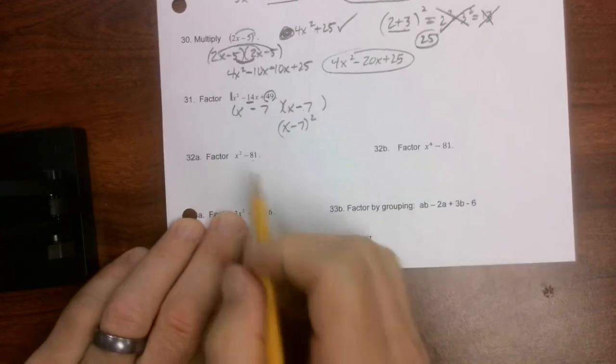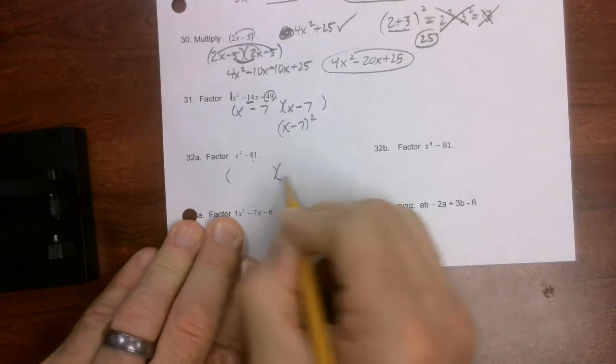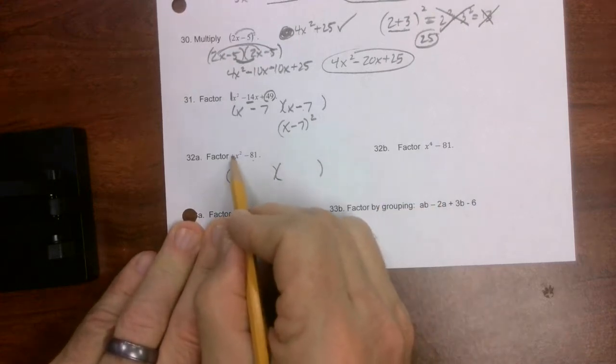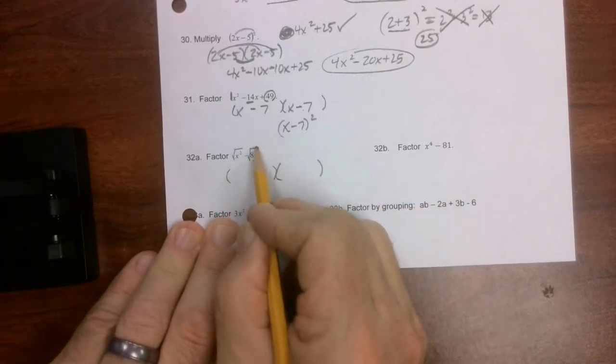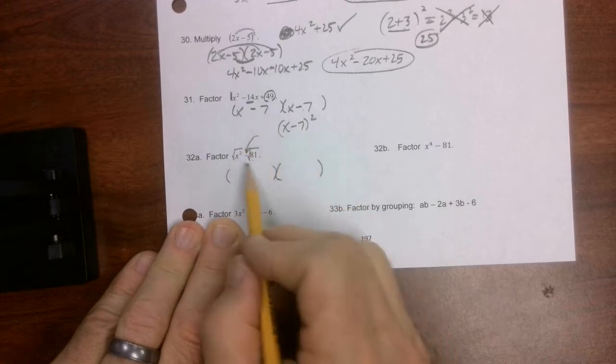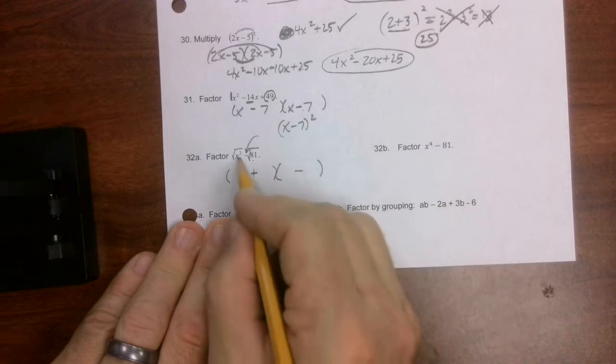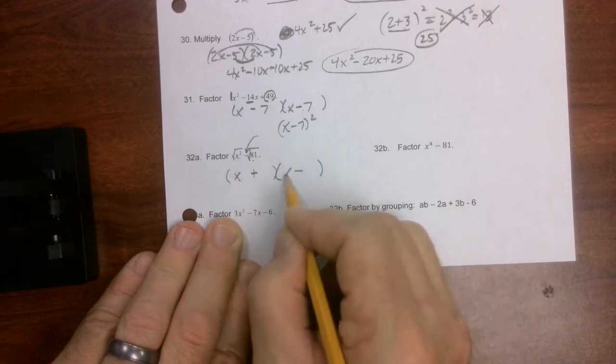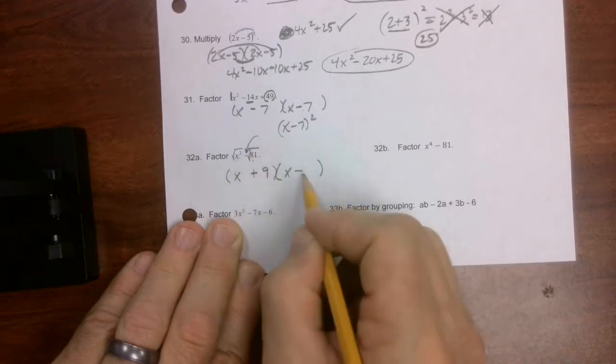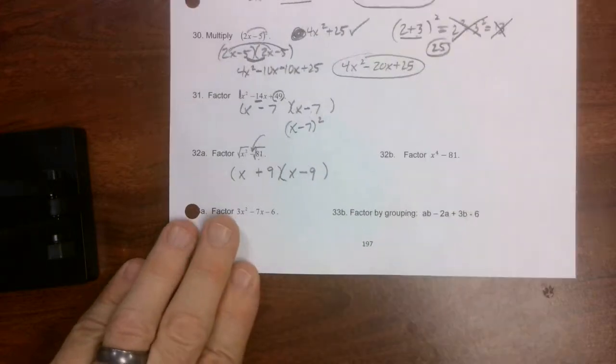This is the difference of two squares. You just need to look at it and be able to notice that. See, this is a perfect square root, and this is a perfect square root. That's why it's called a difference of two squares. So one has to be plus, one has to be minus. The square root of x squared, you put first. The square root of 81, you put second, and you're done.